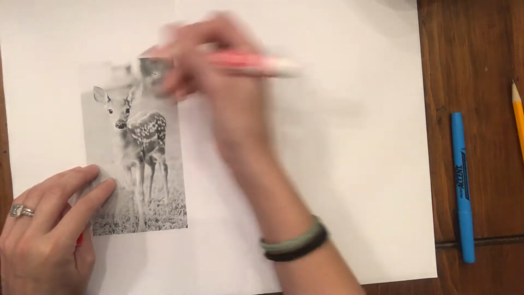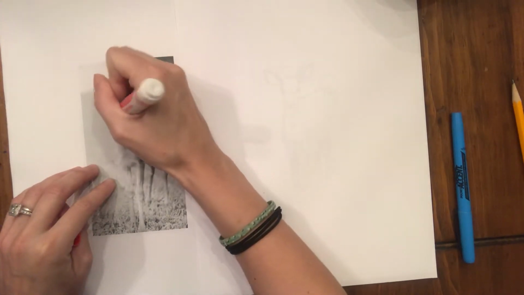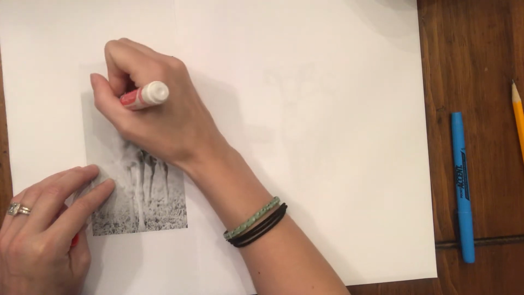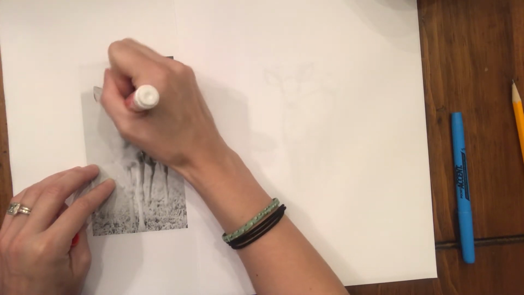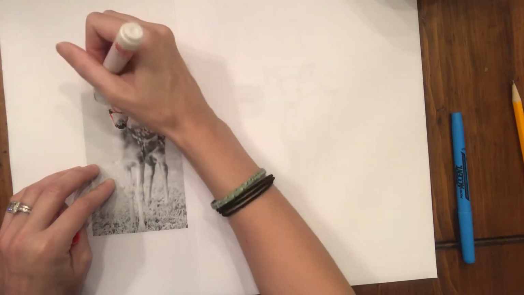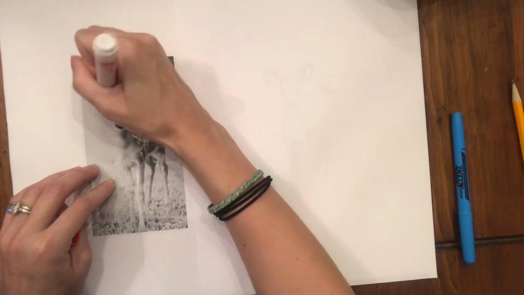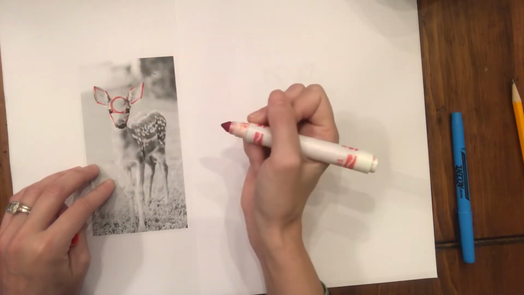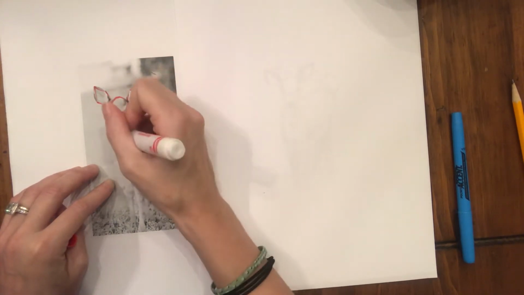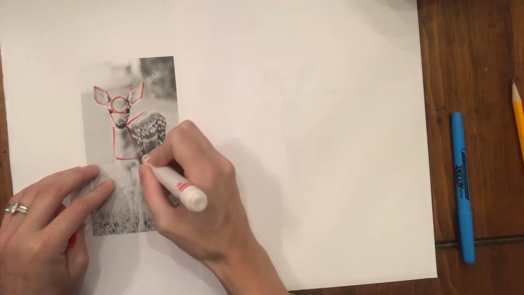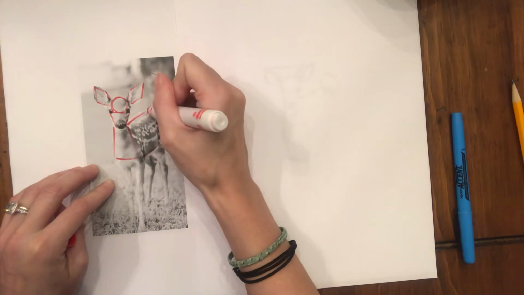What I'm going to do is draw the shapes in red so that you can see them on my picture here, but you do not have to do this. If you want to do this, you can print out your image and draw your shapes on top. There may be a program you can do this on your Chromebook as well. And then I will move over to my paper and I'll get started.